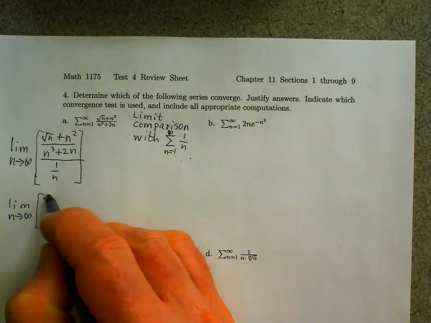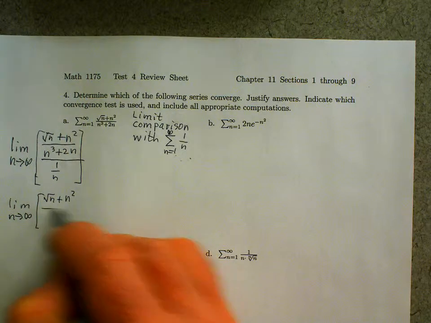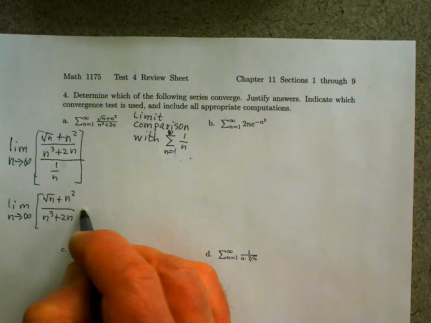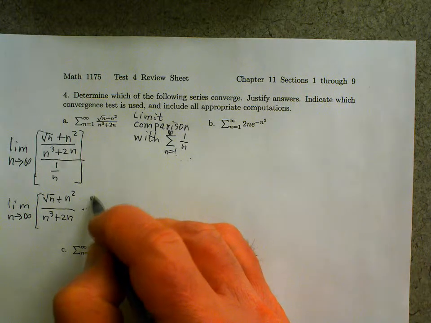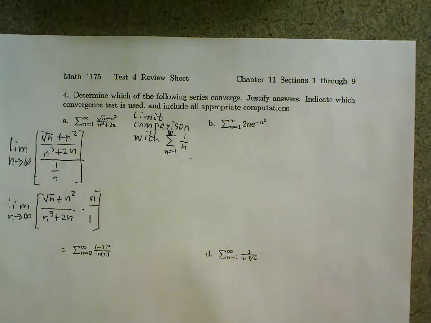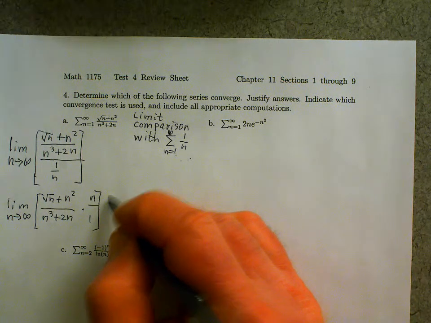So we get the square root of n plus n squared over n to the third plus 2n, multiplied by n over 1. Okay, we'll simplify a little more.